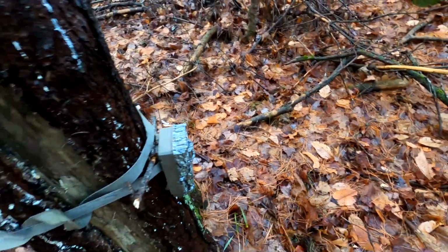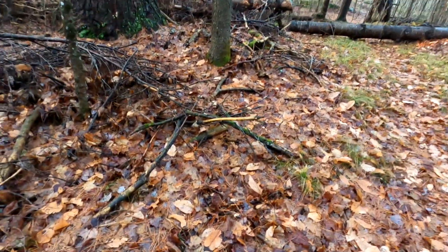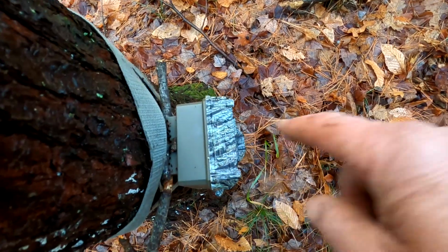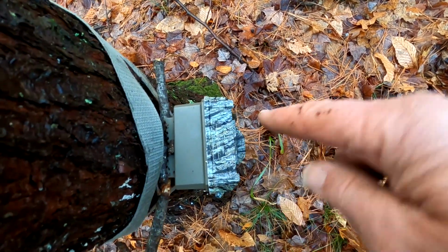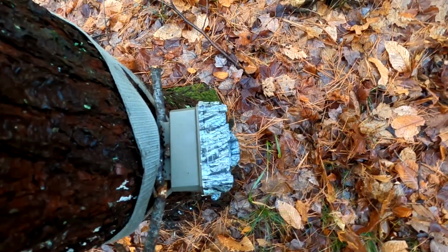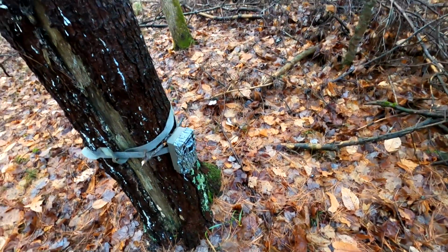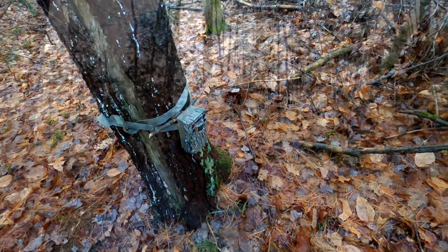So now it should be better angled towards the trail as I want it. Then you just check the angle this way, right or left, to make sure it's lined up with the trail. It looks good there. So I'll just start it up and we'll see what we get in a couple weeks.